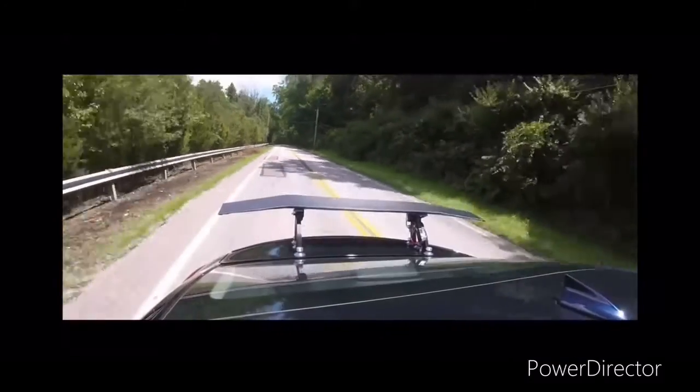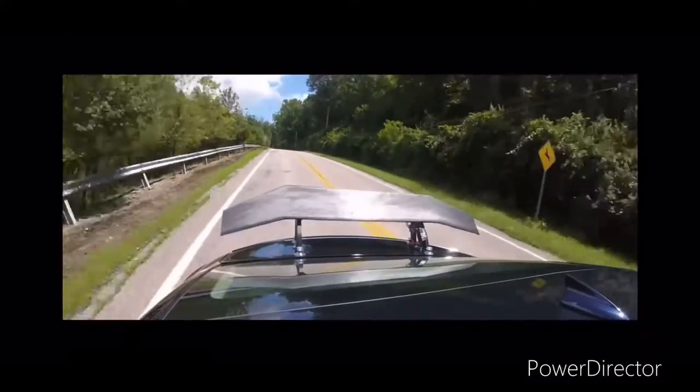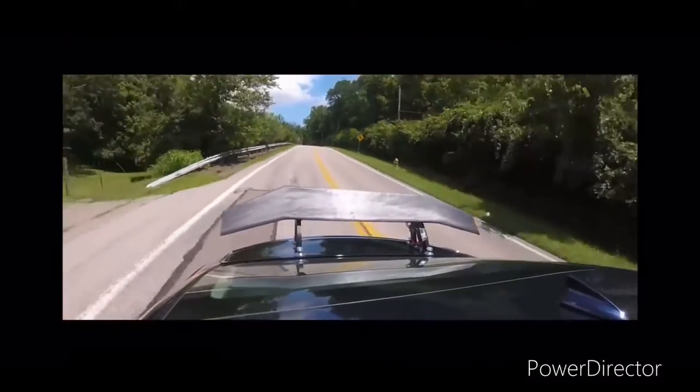While slowing down to enter a corner, the wing increases its angle to produce more drag and more downforce, helping you slow down while allowing you to take the corner at a higher speed.